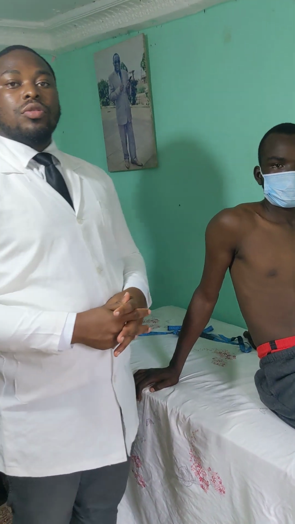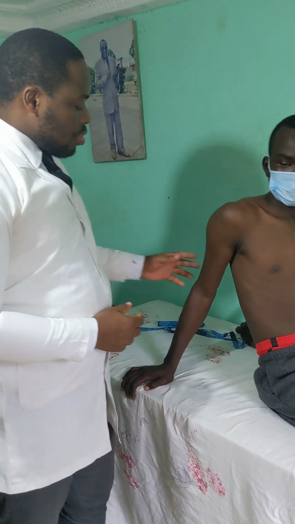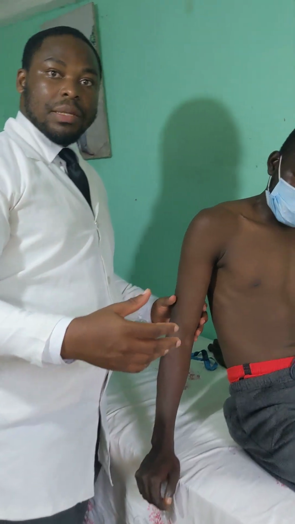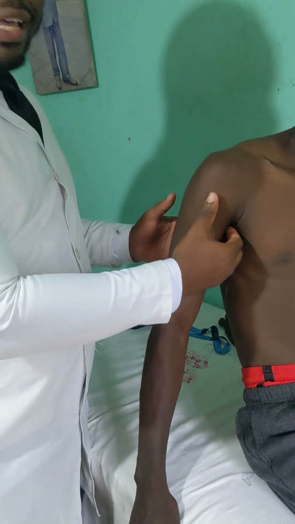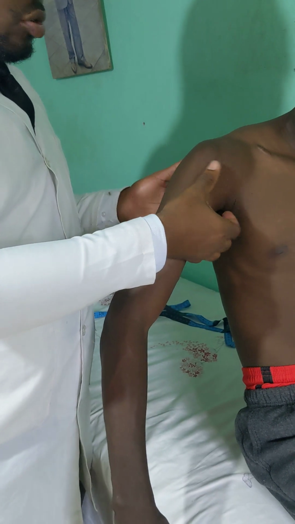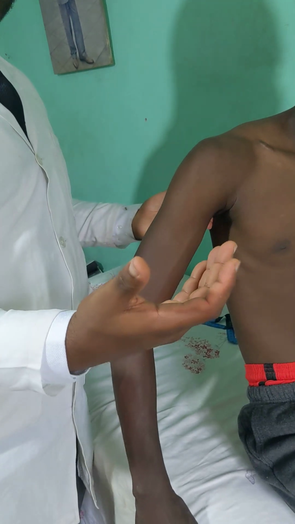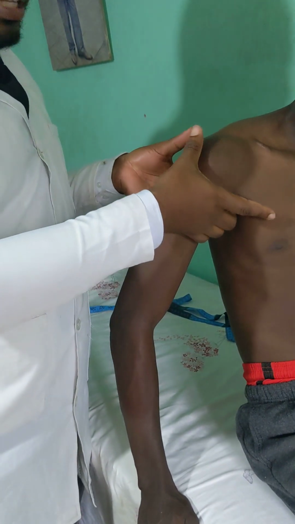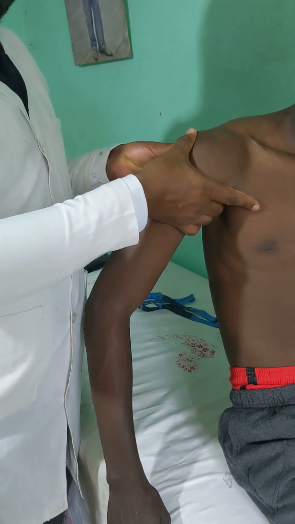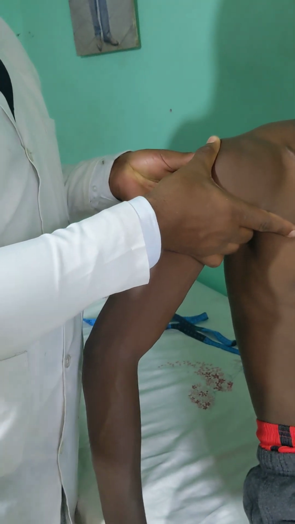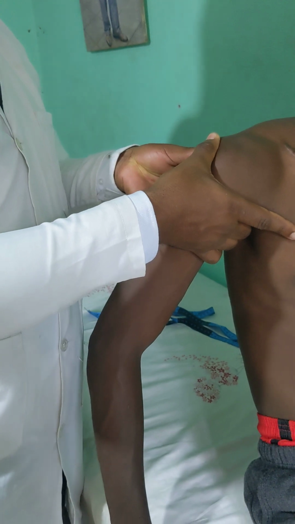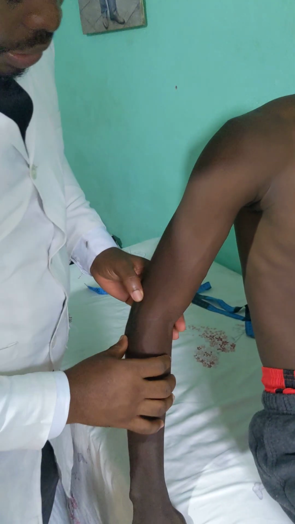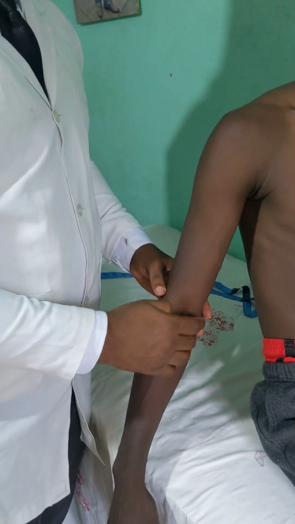In this video, we are going to continue with the arterial supply of the limbs. To evaluate the different arteries at the level of the peripheries, we start off with the axillary artery. To evaluate the axillary artery, you place your finger in the axilla to palpate it. Here I'm feeling pulses in the axilla.